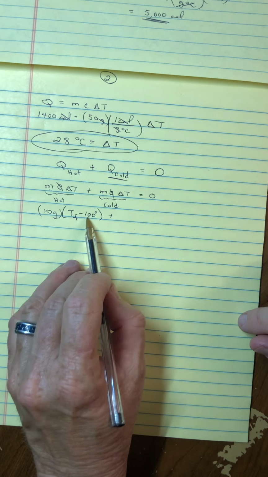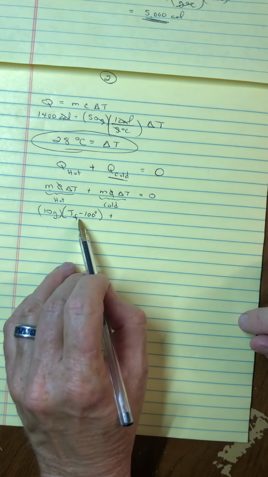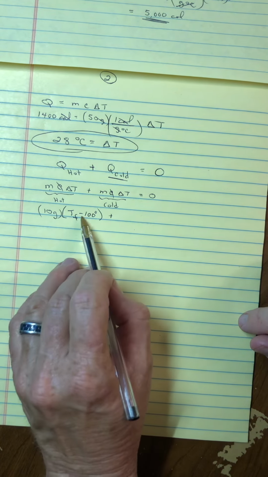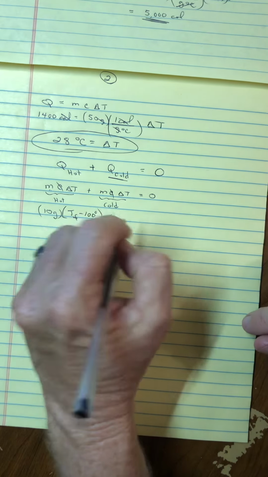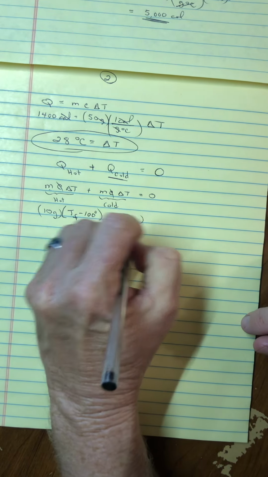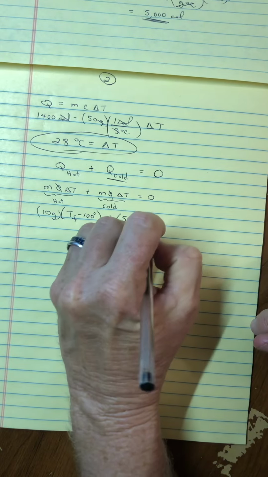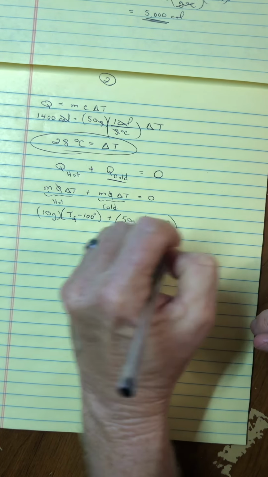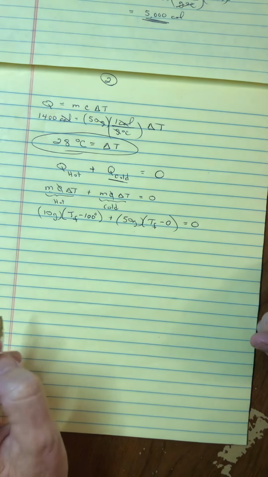So we are going to cool down to some number. We're at 100 degrees for the hot water. That's the 10 grams that converted from steam into hot water. And then this is the 50 grams. And it's going to have some final temperature minus its starting temperature, which is 0.